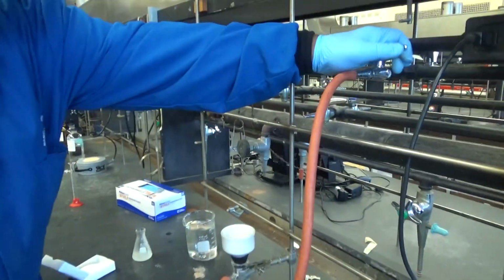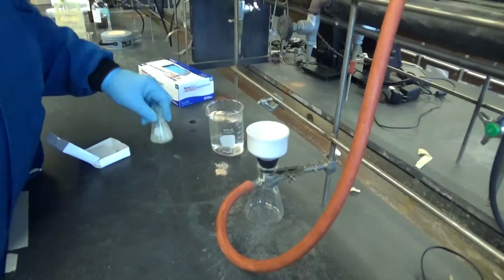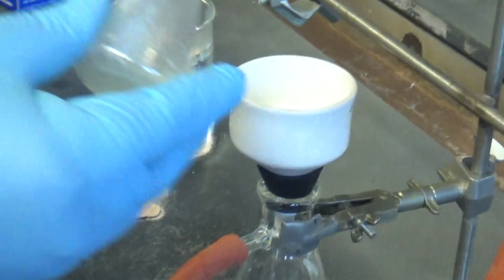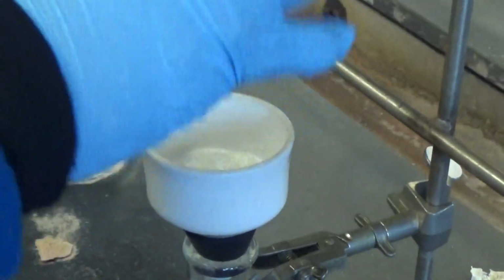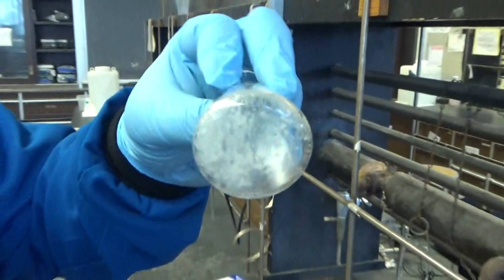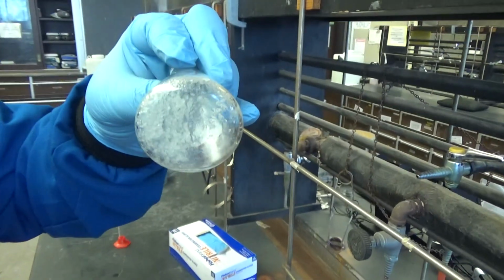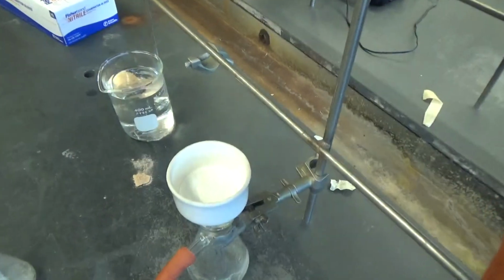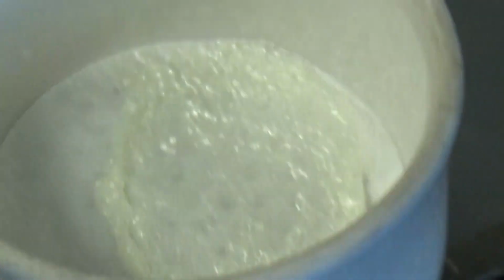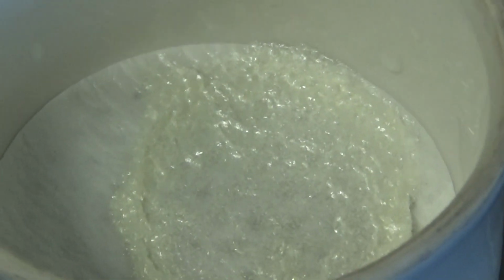Yeah. Now I open the vacuum. Okay, the vacuum's open. And we hear it. Yeah. And you still see that you still have some pure benzoic acid inside the Erlenmeyer flask. So to get most of it out, you just need to add some water. Okay.